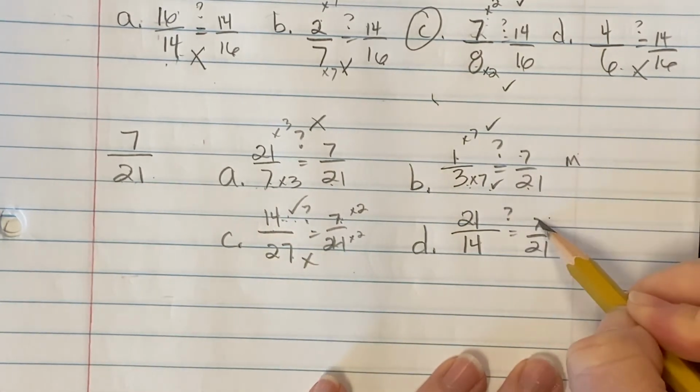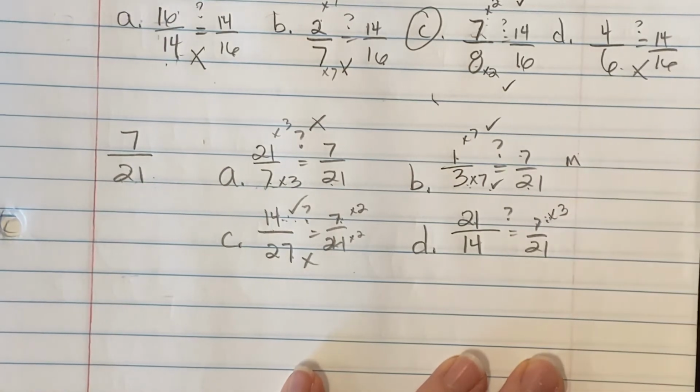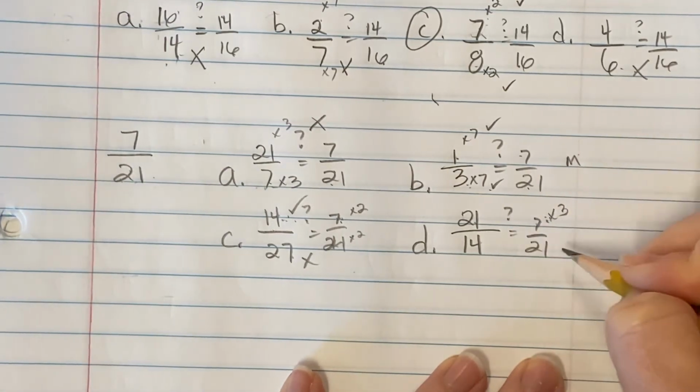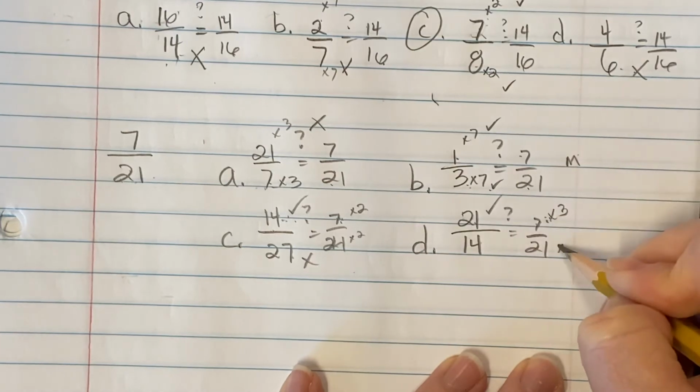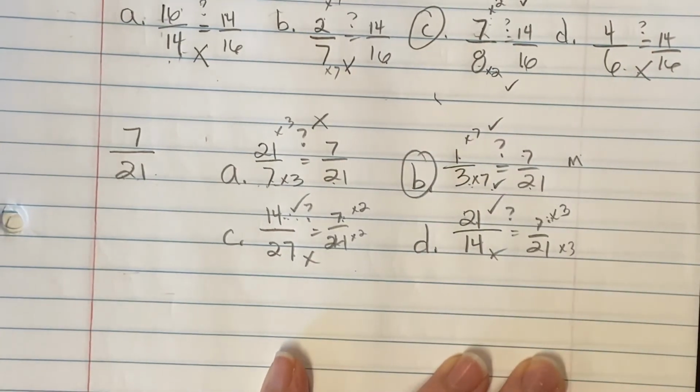Okay, 21, can I equal 7? I like to work this side. 7, can it become 21? Yes, times 3. 3 times 7 is 21. Okay, that checks. 21 times 3 equals 14? No, that doesn't check. So my only option is B.